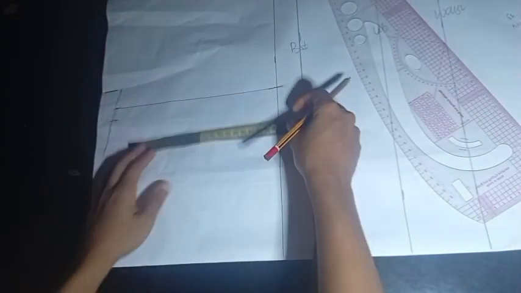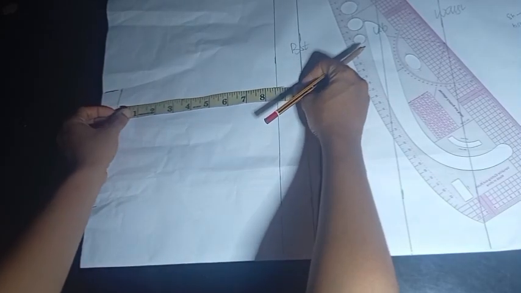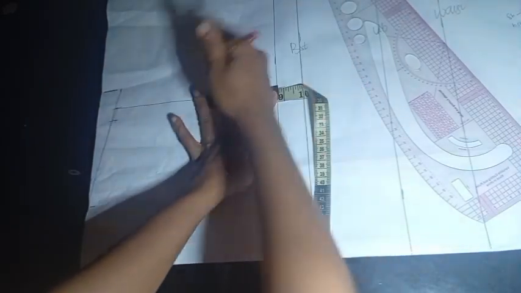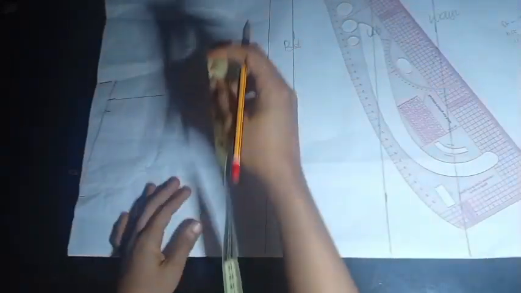After connecting, you're going to divide your armhole into 2 equal parts. Right, you're going to place your tape and connect. Now my chest line is 8.5, that is my armhole line is 8.5. Divide it into 2, then I will come out by half inch here.